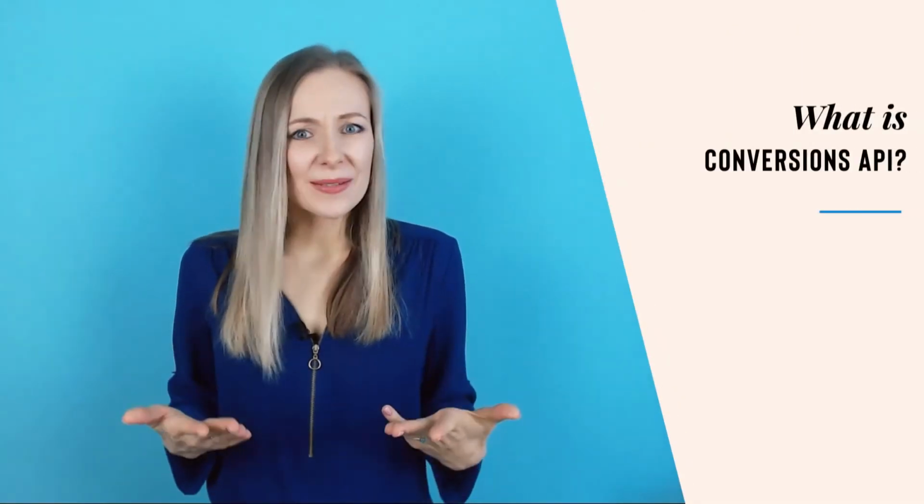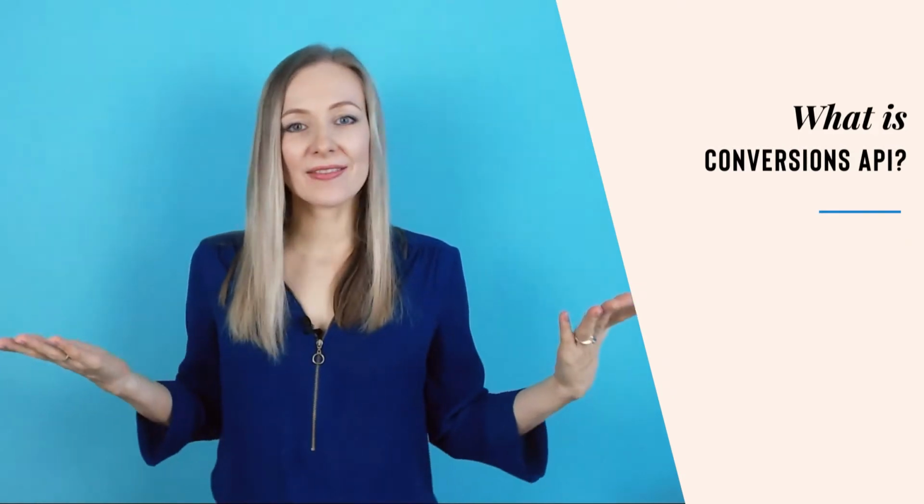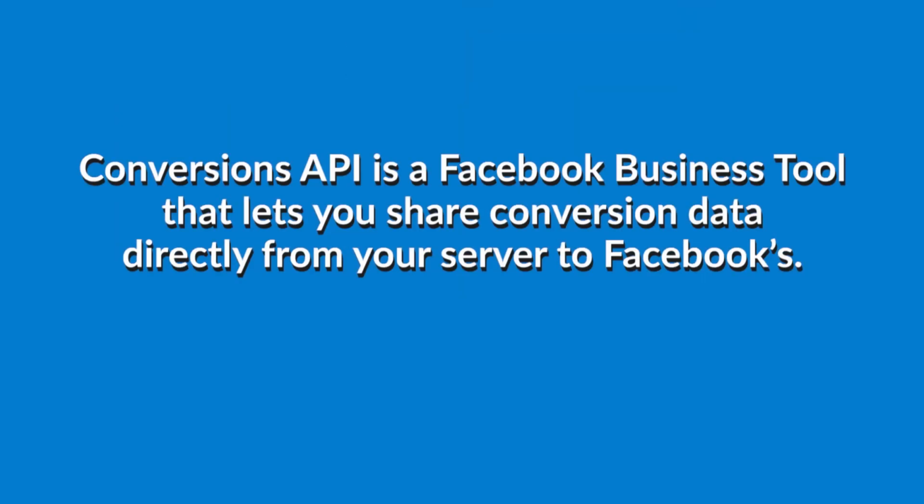What is Facebook API and why is everybody suddenly talking about it? Conversions API is one of Facebook's business tools that lets you share conversion data directly from your server to Facebook's servers. For example, you run an ad, a person clicks on that ad, goes onto your website, purchases something from you on that site, and then the Conversion API is what passes that data, that recorded fact of the purchase, back to Facebook so that that purchase shows up in your Facebook ads dashboard and you can look at it and say, cool, this ad is profitable.